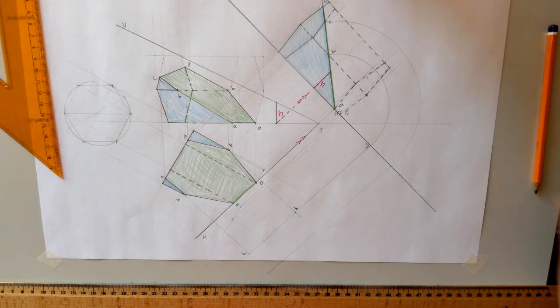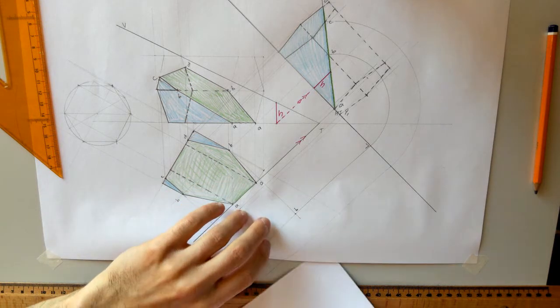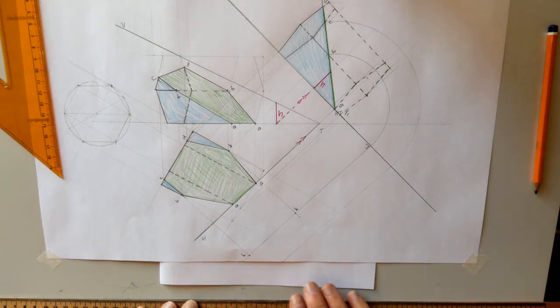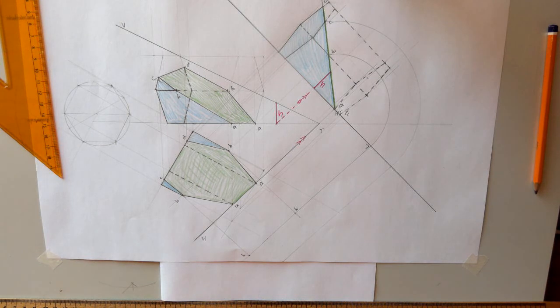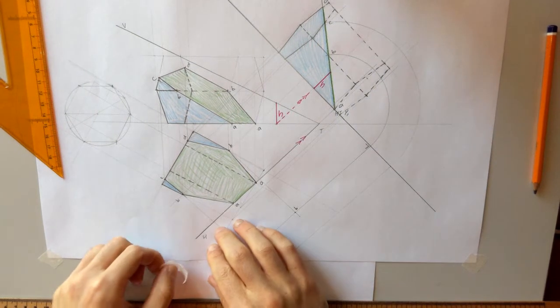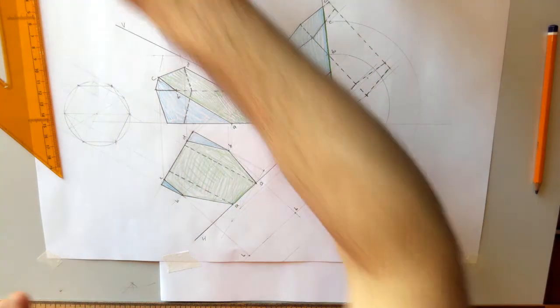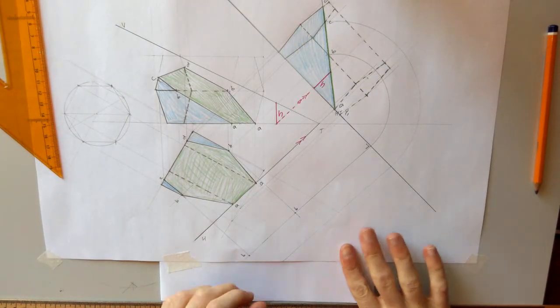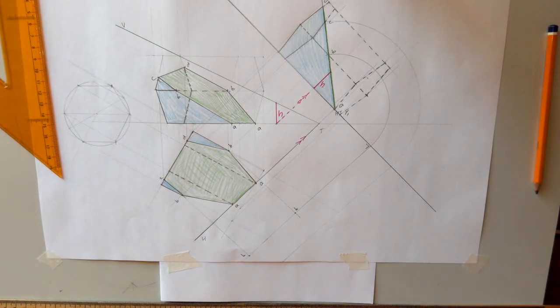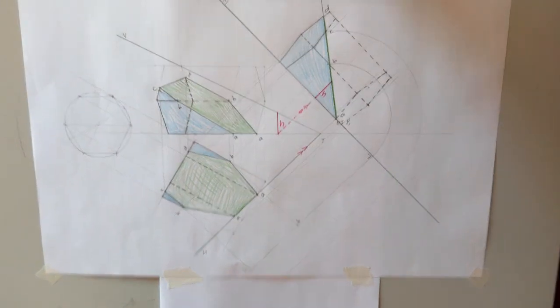So I need a bit of paper there just for this part. You can see we're tight enough for space, even when I tilt it back up.